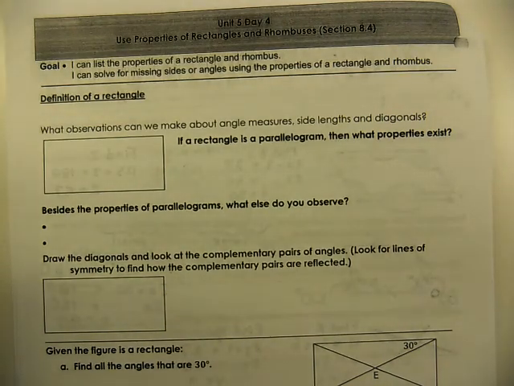Today we're looking at both rectangles and rhombuses. We have their definitions, their properties, and a few examples as well.